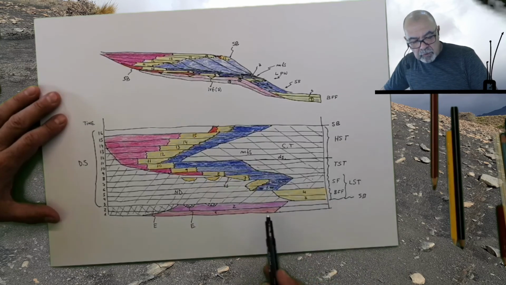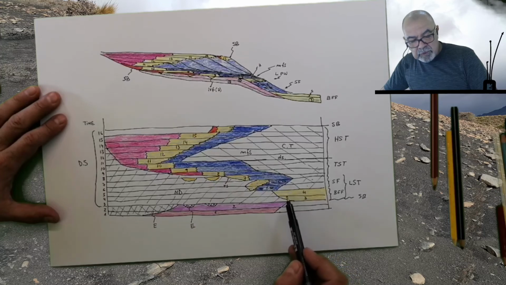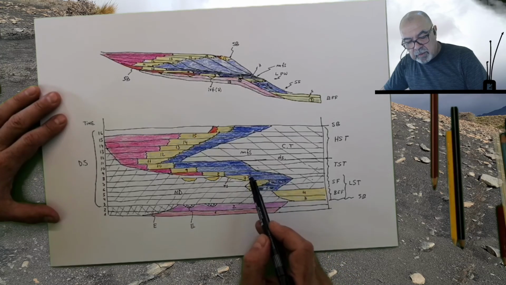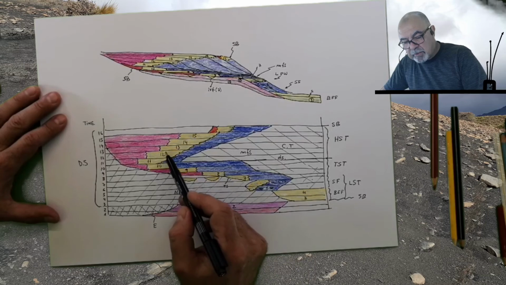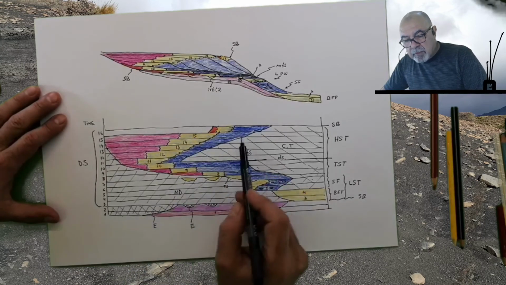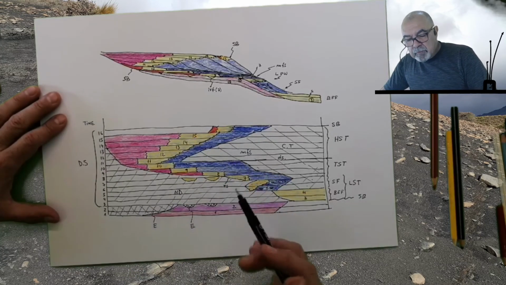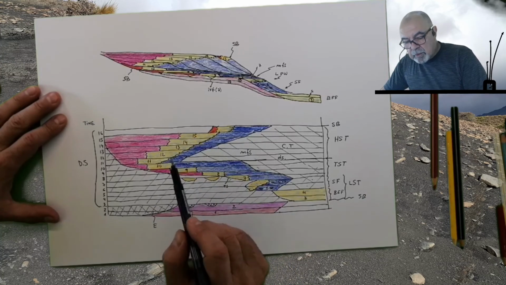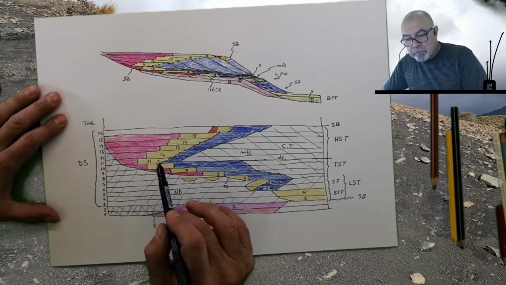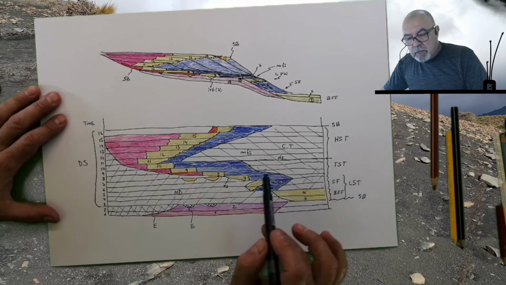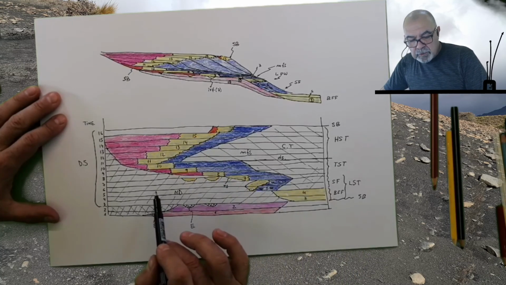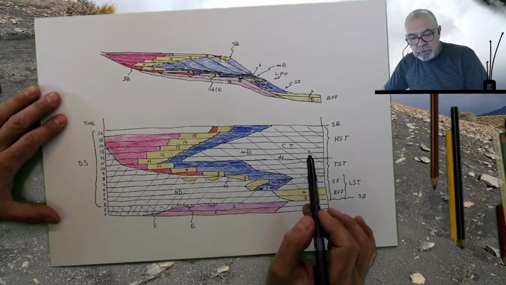Of course, we can go from here up to the basin floor fan, then the slope fan, the transgressive system tract, and the highstand system tract. But the deposition is located to some point. Other points are areas of non-deposition or areas of condensation.